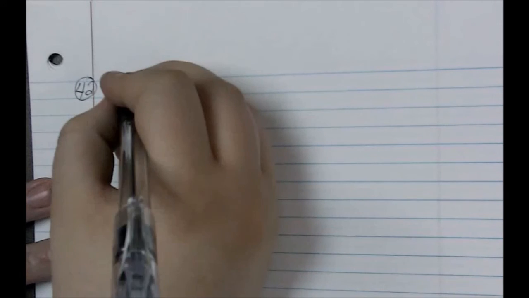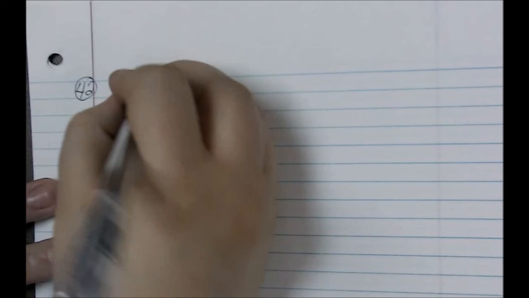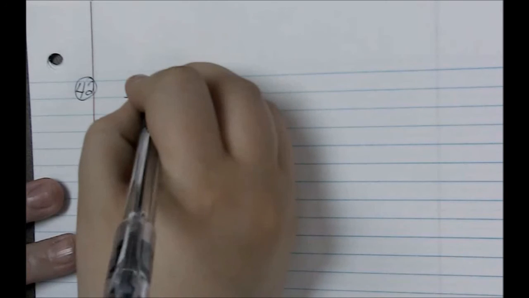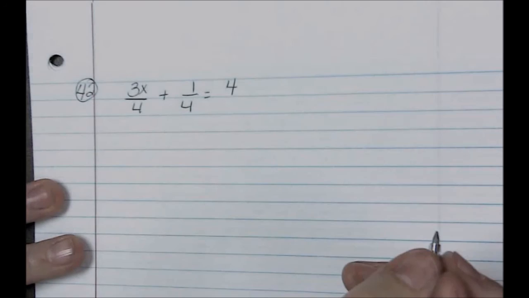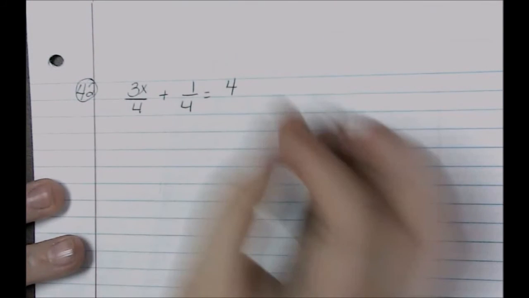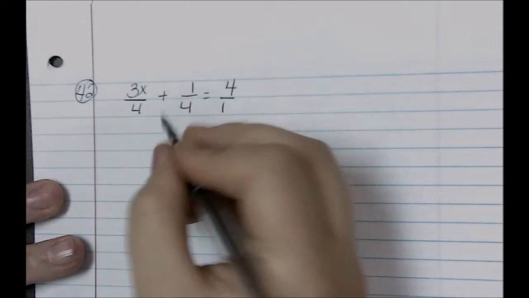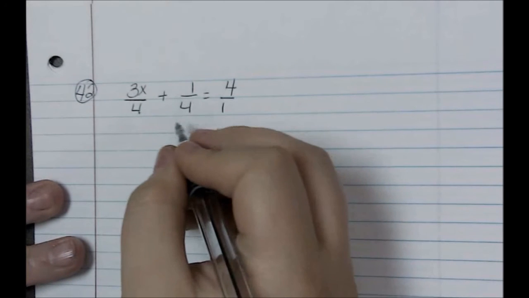All right, now looking at problem number 42. You will absolutely have a couple of problems like 42 through 52 on your test, so please make sure you understand these. On problem number 42, I have 3x over 4 plus 1 over 4 equals 4. Well, the first thing I'm going to do is put this 4 over 1, because if I've got some things as a fraction, I'm going to go ahead and make everything a fraction.